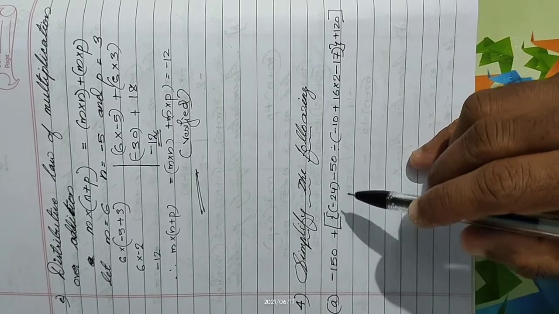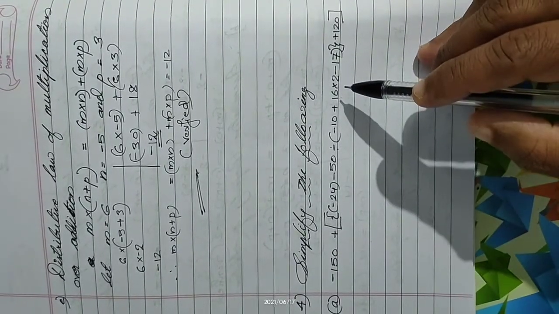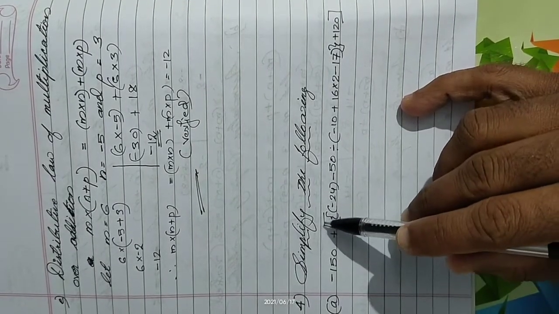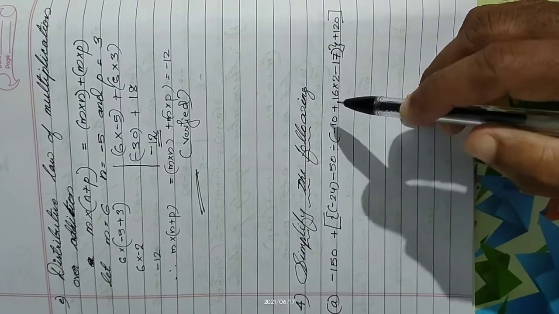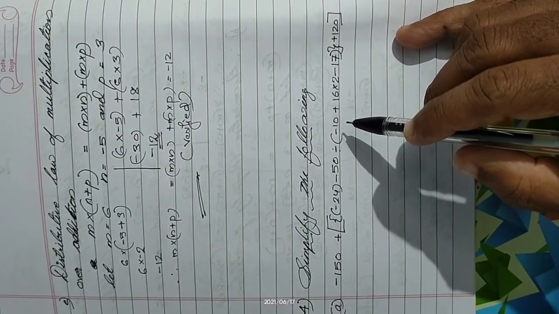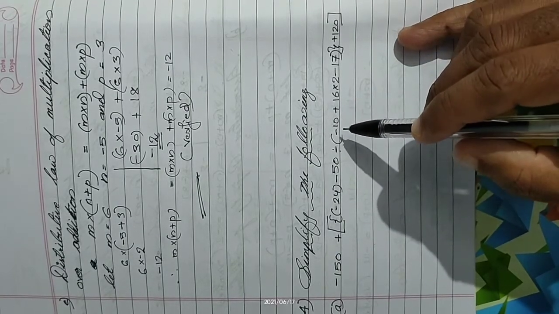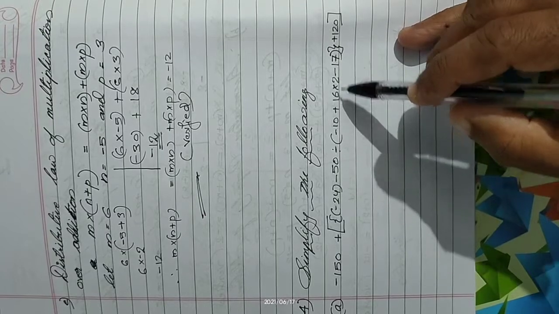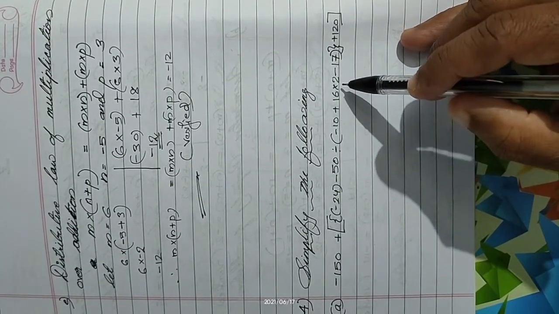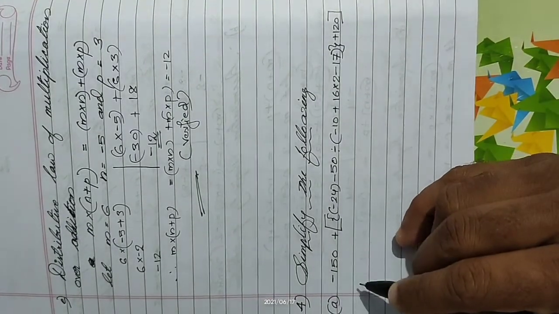As we know, we solve brackets first, and here three different brackets are given: square bracket, curly bracket and round bracket. According to the order, first we solve the line bracket, but here there is no line bracket, therefore we solve what is written inside the round bracket first. Inside it there is addition, multiplication and subtraction, therefore we solve multiplication first according to the order.